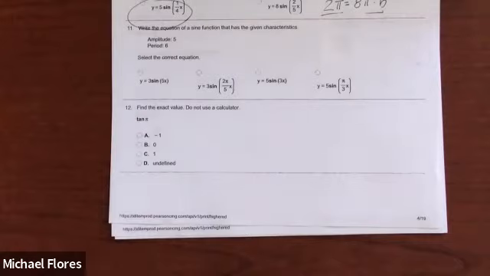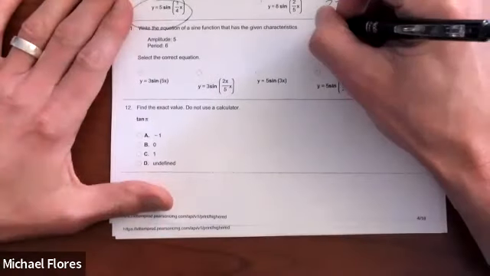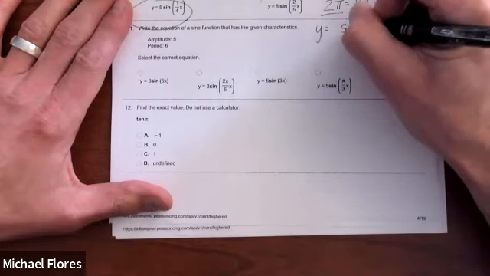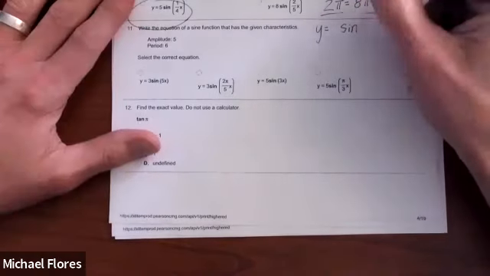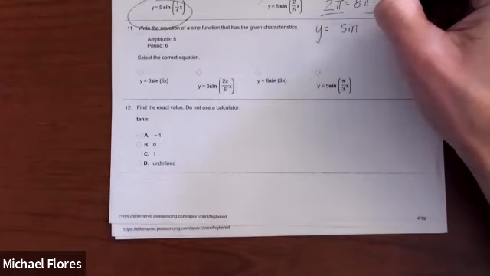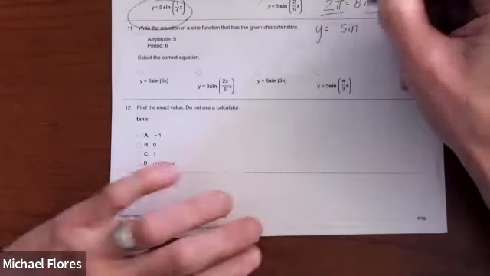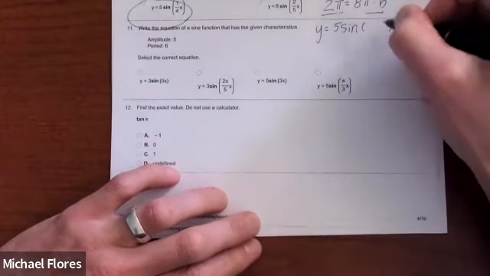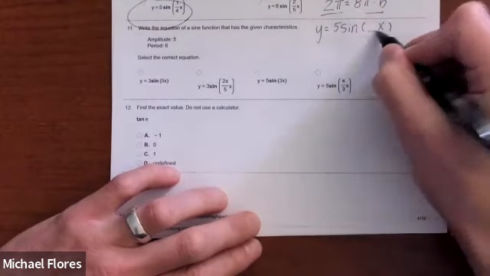11, write the equation of a sine function that has given characteristics. Man, I hope we have a lot of these on our next test. These really aren't too bad. At least I don't think so, but I get paid to do this. Write the equation of a sine function that has given characteristics. Amplitude of 5. We just got to figure out what value goes in front of x here.